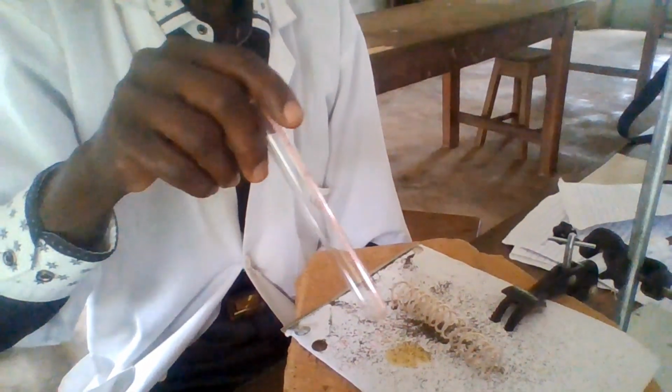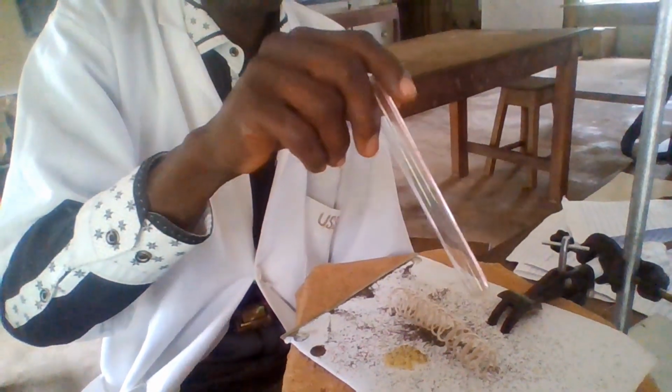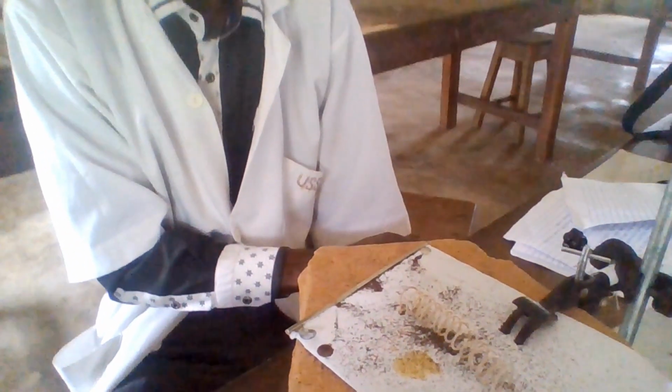You can now see the iron filings around the solenoid tracing the magnetic field pattern of a solenoid.